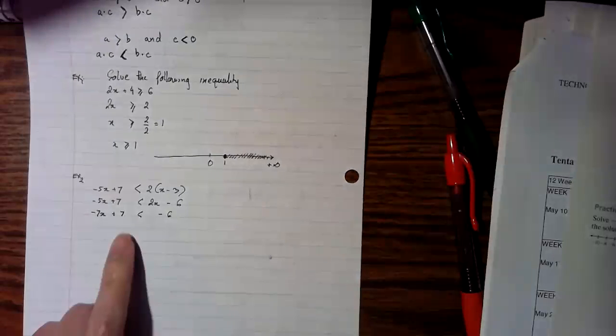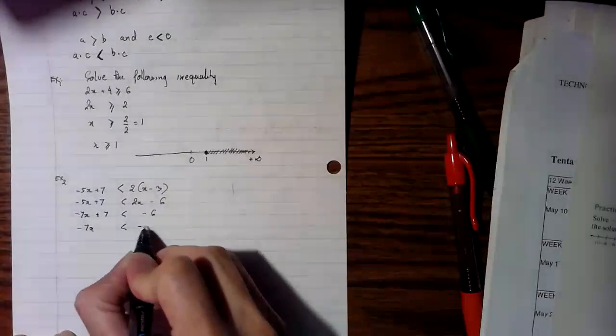Then I get rid of the number 7 right here. Remember the strategy is what? All the x terms must be on one side. All the constant terms must be on the other side. So we're not allowed to have this constant term on the left. So I subtract 7 from both sides, which gives negative 13 on the right-hand side.